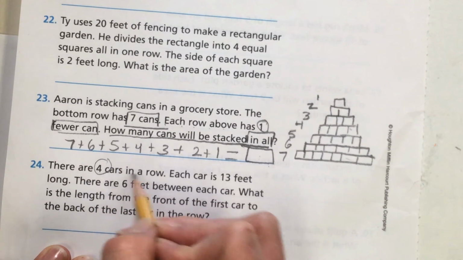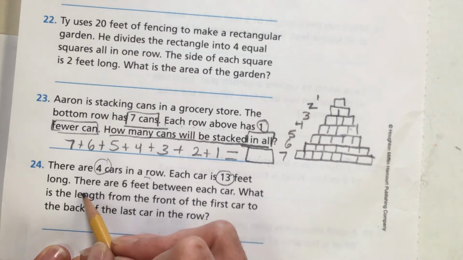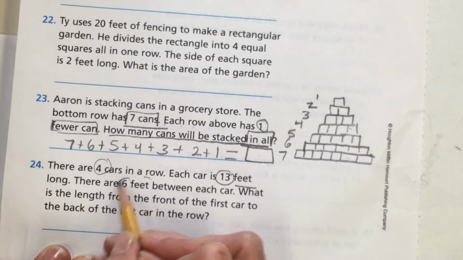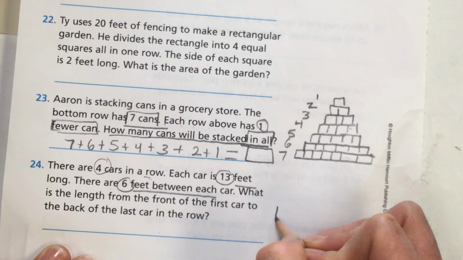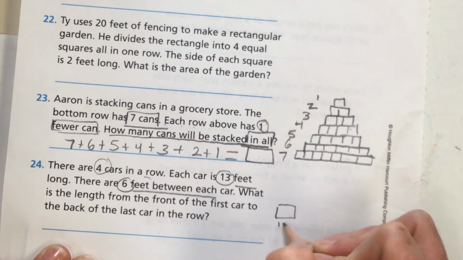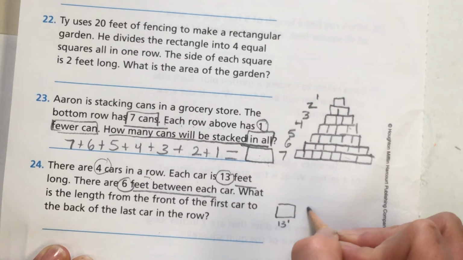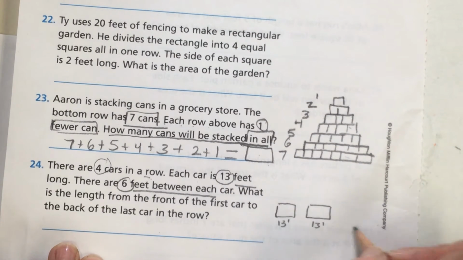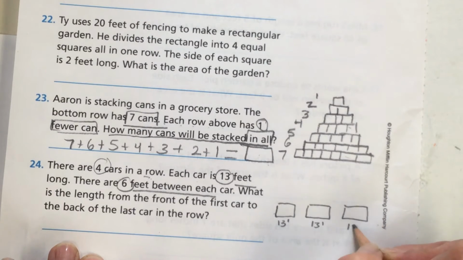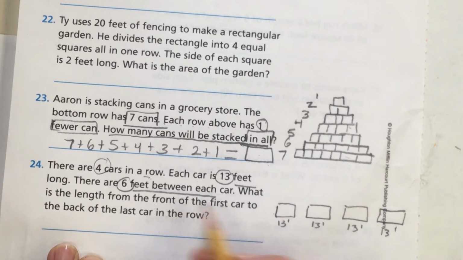Okay, there are 4 cars in a row. Each car is 13 feet long and there are 6 feet between each car. So I'm going to go ahead and draw a car, and the car's 13 feet. Okay, and it says there's 4 cars in a row, so let me do another car here. That's 13 feet. These cars are the same length. There's another car, so that's 13 feet. And there's 4 cars, so I'm going to draw one more car right here, which is 13 feet long.